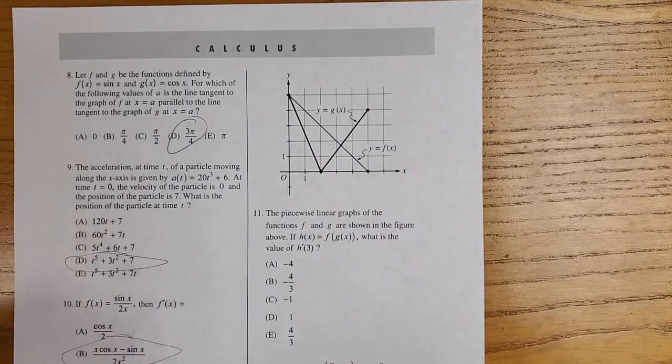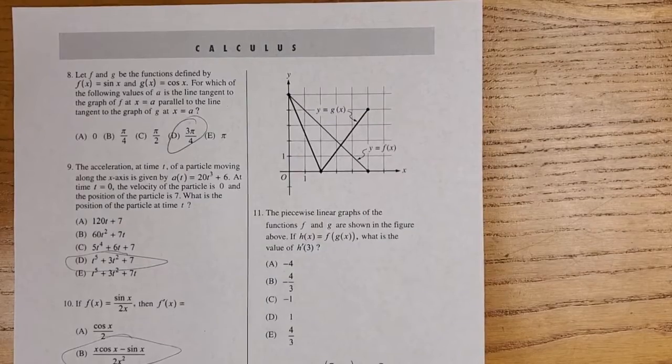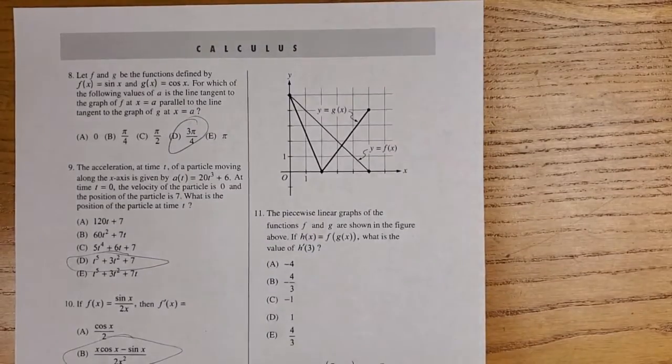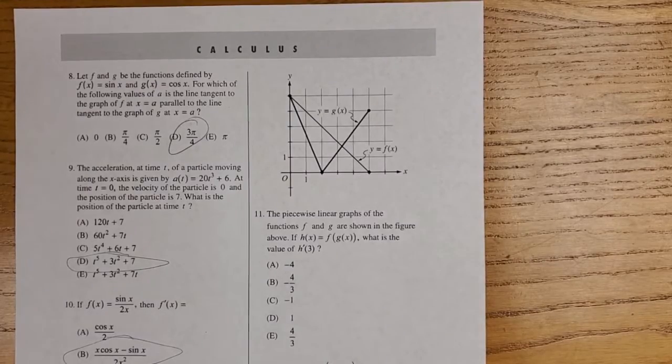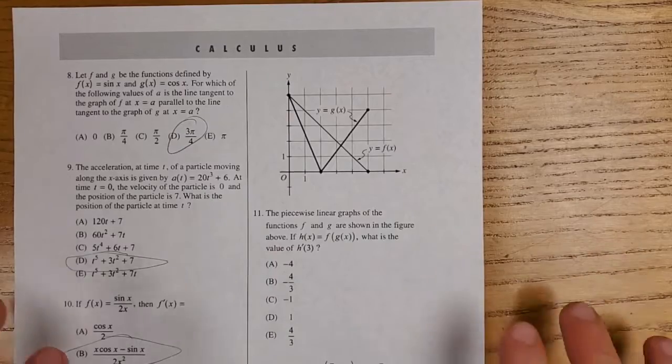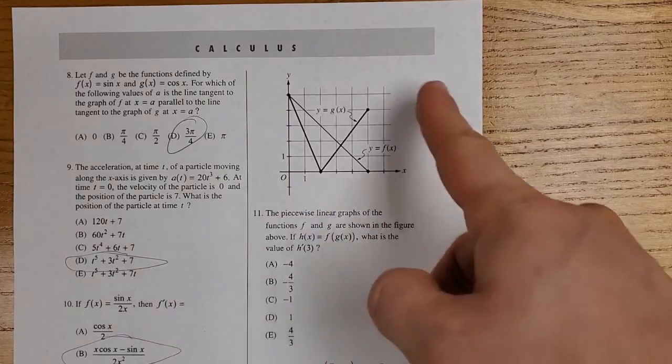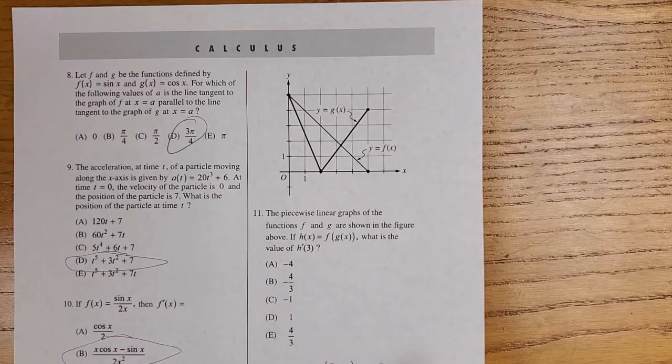So it's a composite function. It's one function taking its output as the input of another function. And the trick here is that they don't tell you what the functions are really as an equation, but they give it to you in the pictorial form.